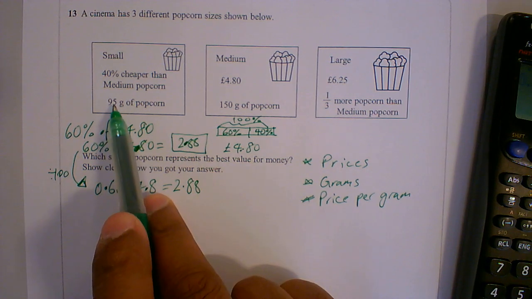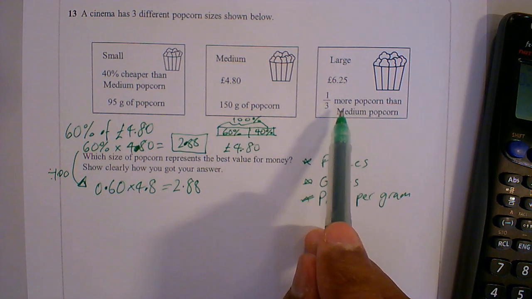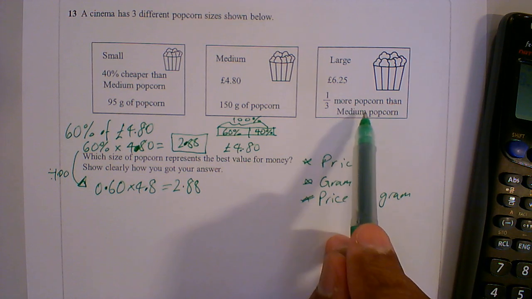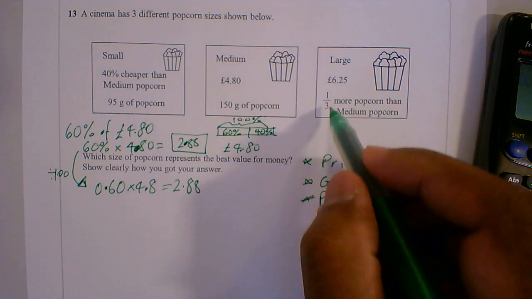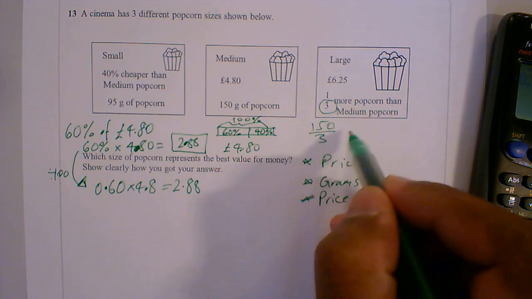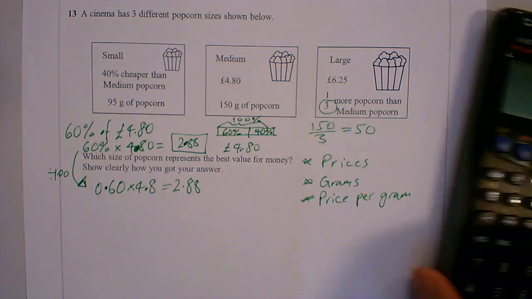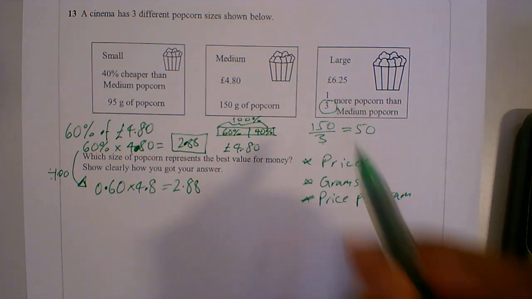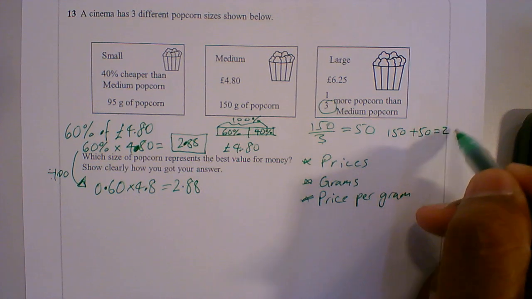We've got a price and we've got grams. Now this one, we need to do that. So it's a third more than medium popcorn. So the price is there. A third more than medium popcorn is referring to the grams. So because it's 3 here, I'm going to do 150 divided by 3. It gives me 3 goes into 15 5 times. But let's be sure with our calculator, as it's a calculator paper, it is 50. So we are adding this. So we're going to have 150 plus 50 grams gives us 200 grams.